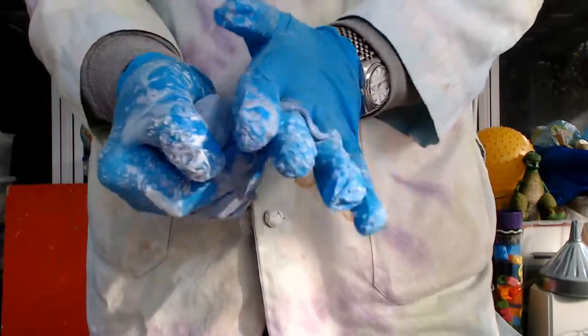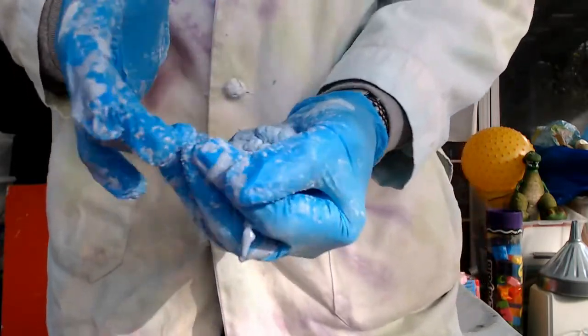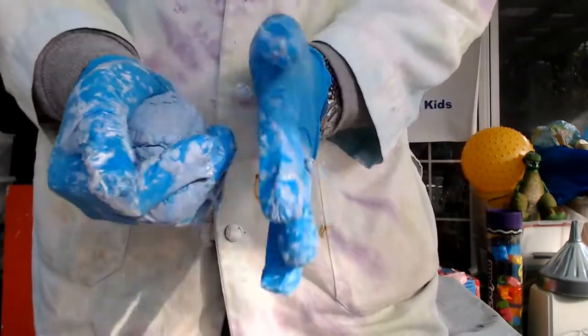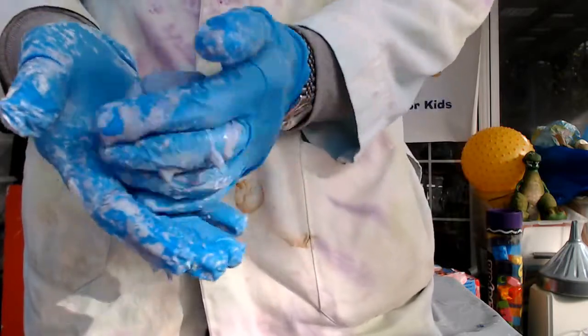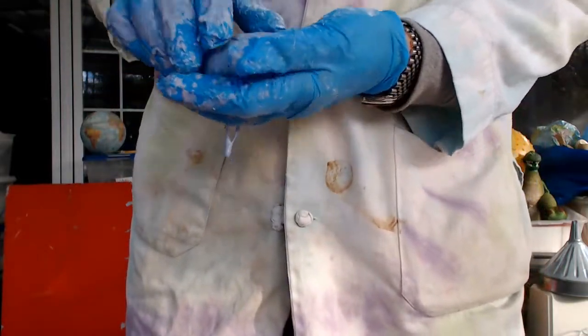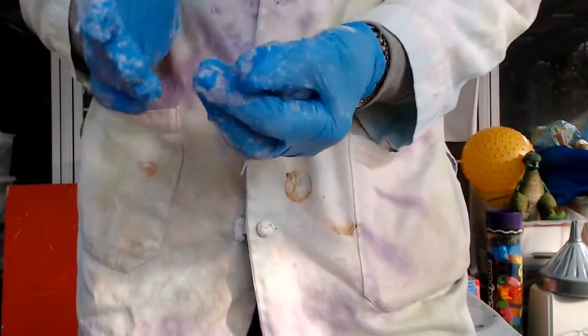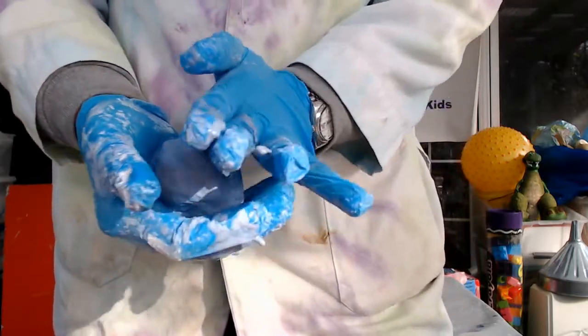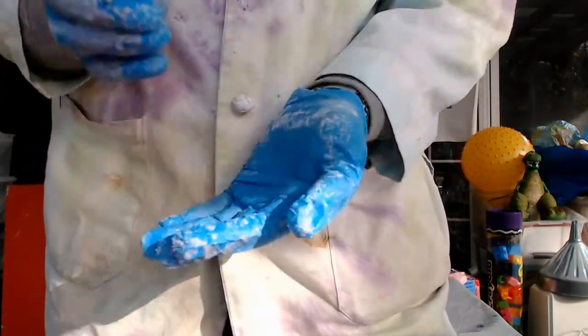So it's like a really cool, fun, solid thing to play with. It moves a little bit. It's not quite the same as oobleck, because you can see it still retains or holds on to its shape. It actually looks like a sphere or maybe a brain. So it's really fun to play with.